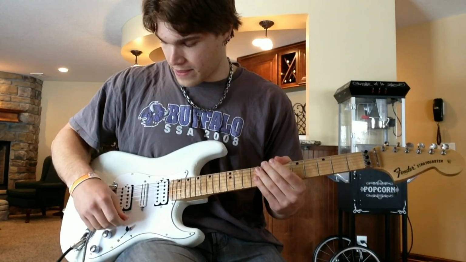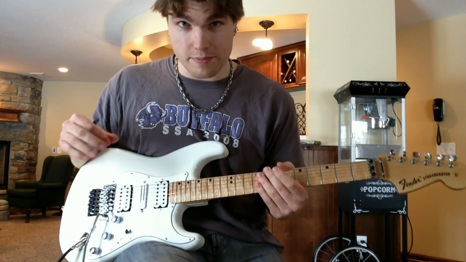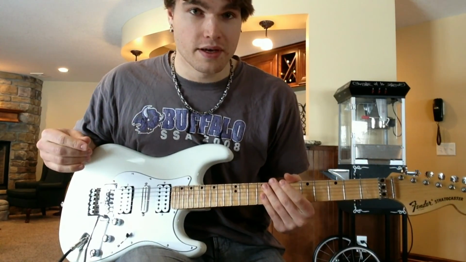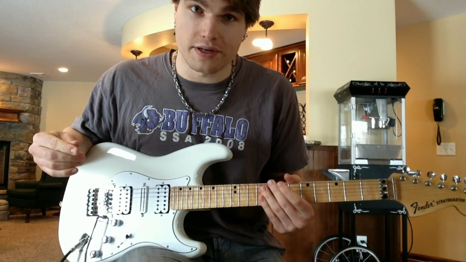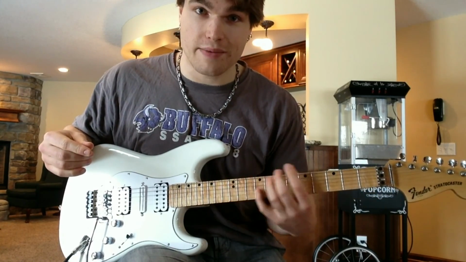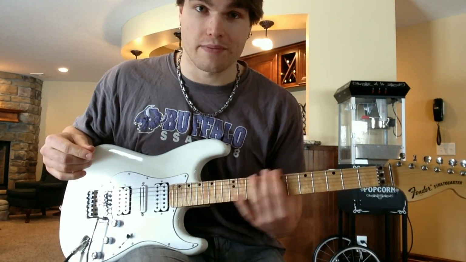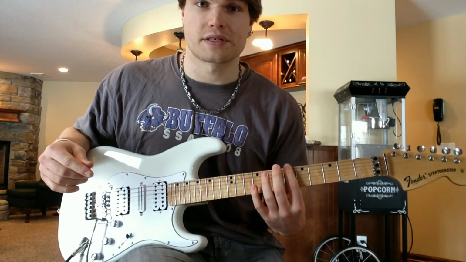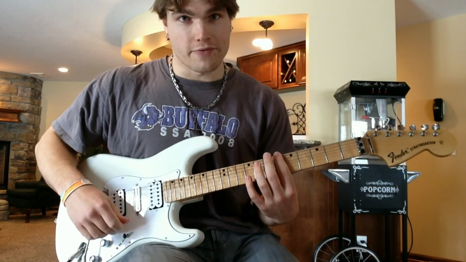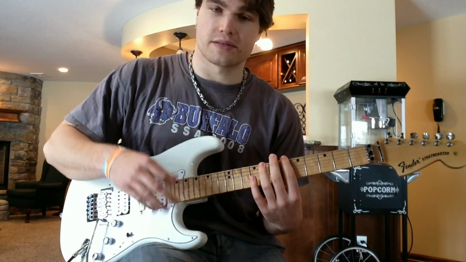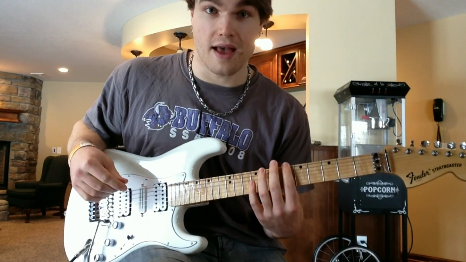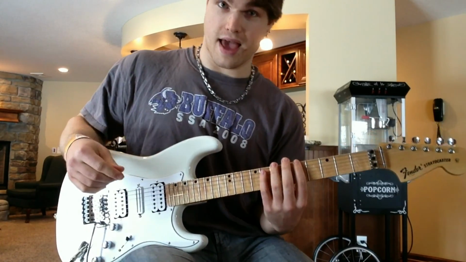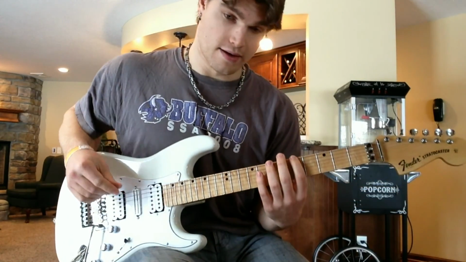What determines which mode you're playing is whichever note is your root. So you can keep the same exact notes everywhere throughout the fretboard. I'm not moving them anywhere. I'm just going to say, my root is going to be A.